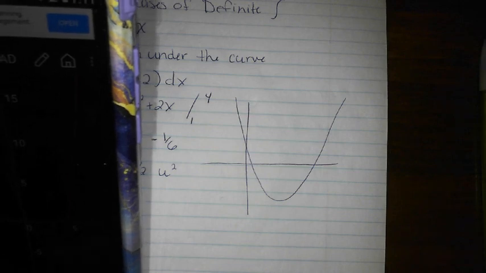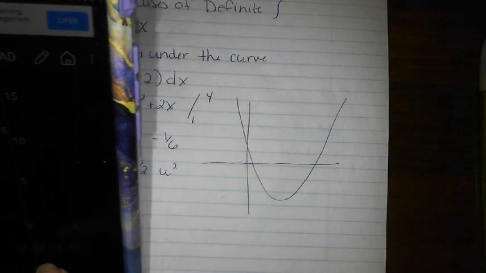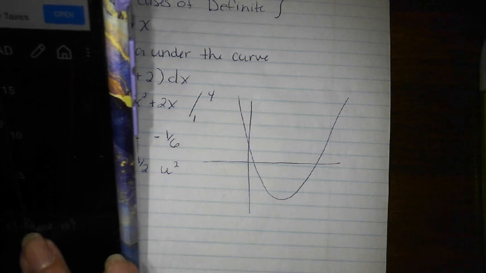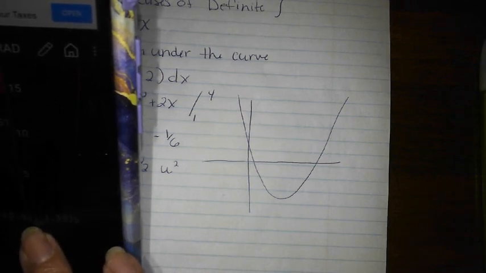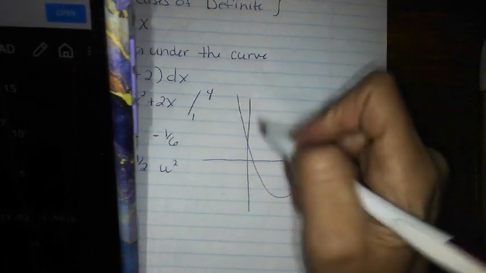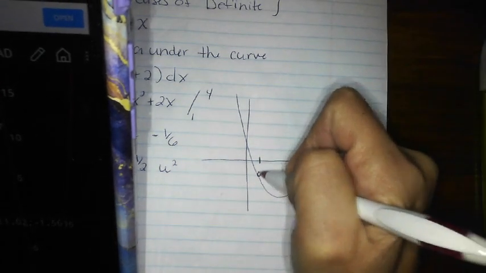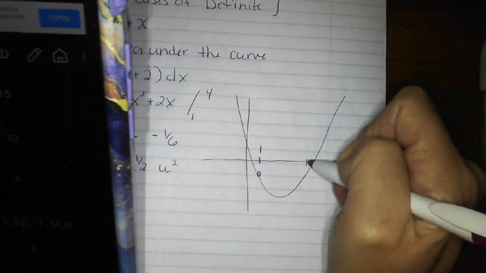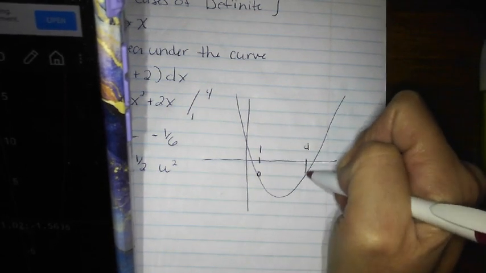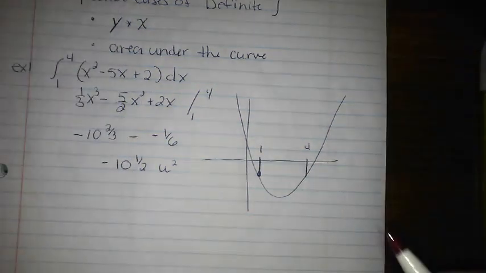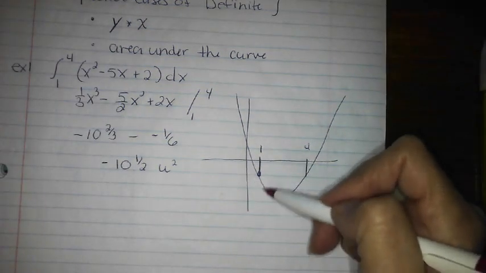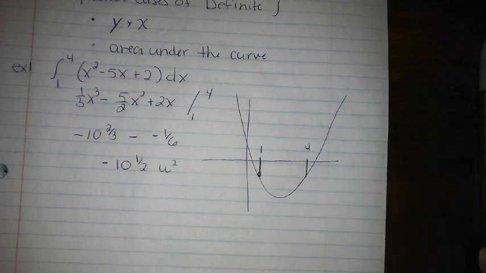Trace. Yeah, 1 is right about here, and 4 is right about here. So when we say area under the curve, under this curve would be down here. So that's not the area that it's finding. It's finding the area between the curve and the x-axis.